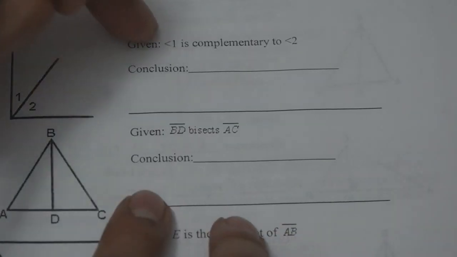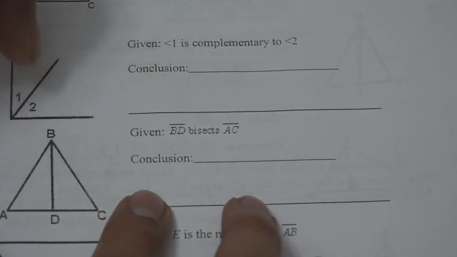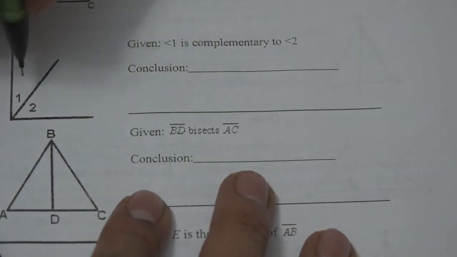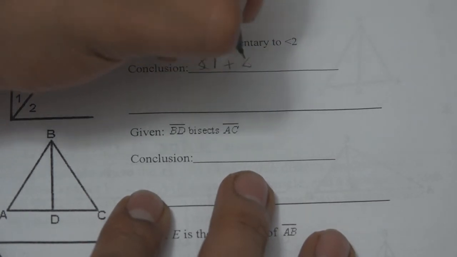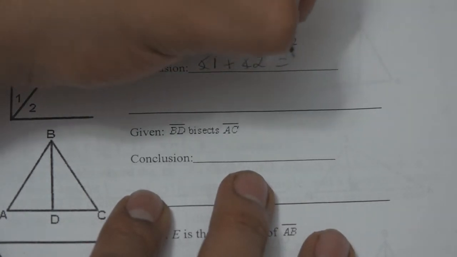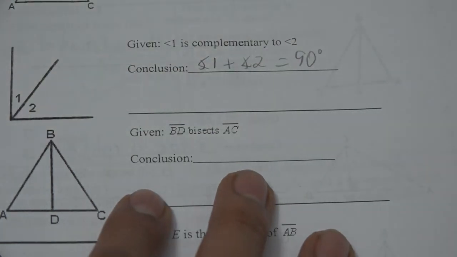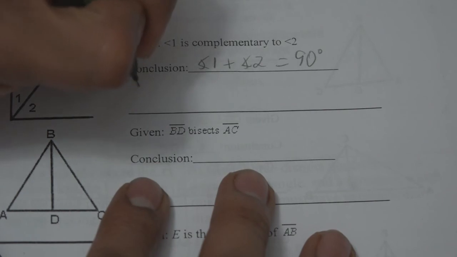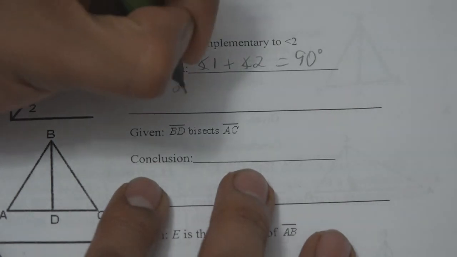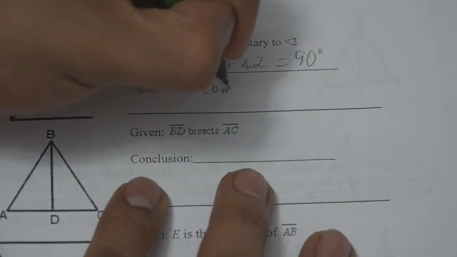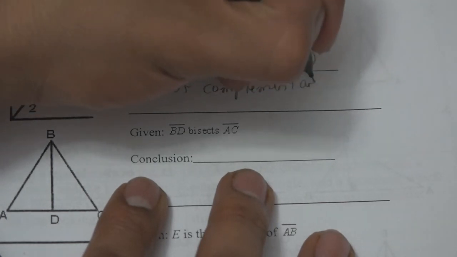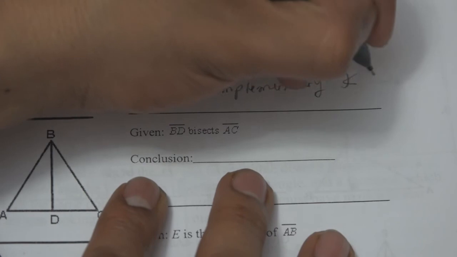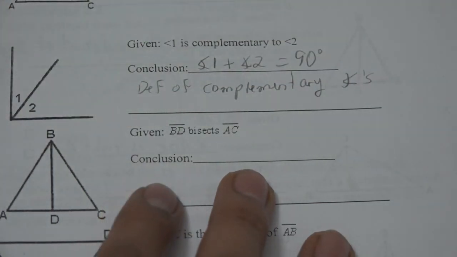All right. The next one. So angle 1 is complementary to angle 2. So if they're complementary, I can say that angle 1 plus angle 2 equals 90 degrees, because that's what complementary angles are. And your justification, hello, just gotta say definition of complementary angles.